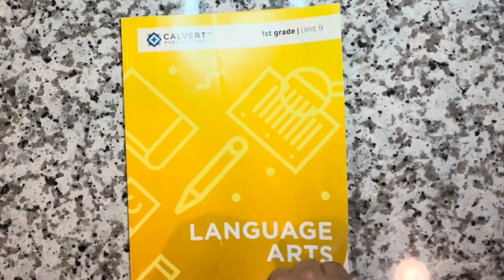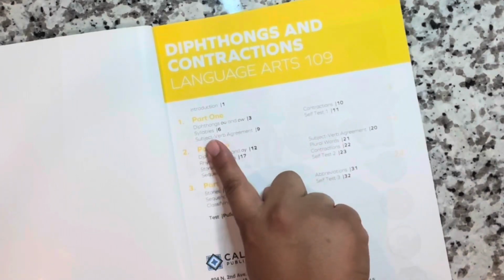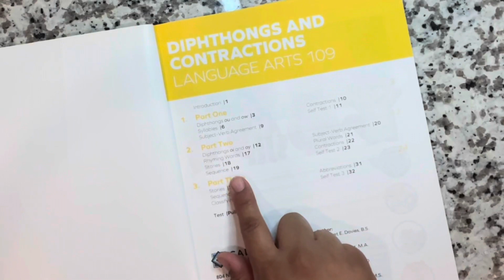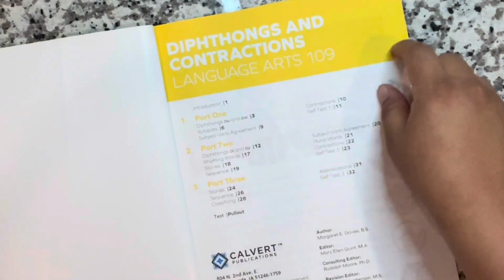Unit 9, OU, OW, syllables, subject verb agreement, contractions, self-test, and then Part 2, and then Part 3.